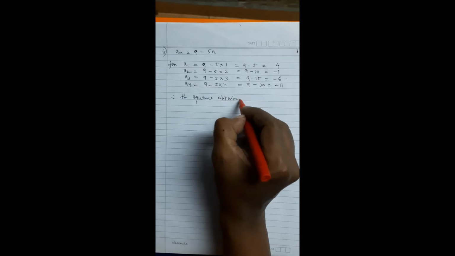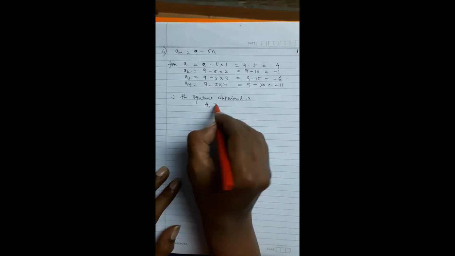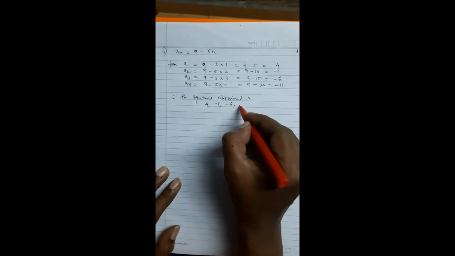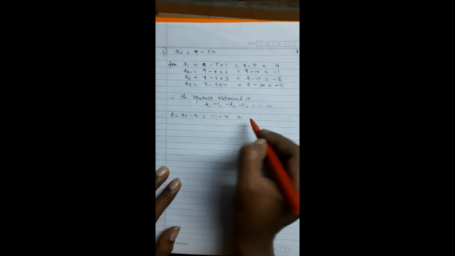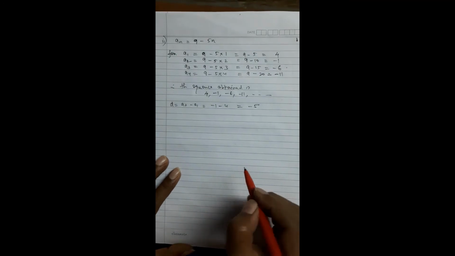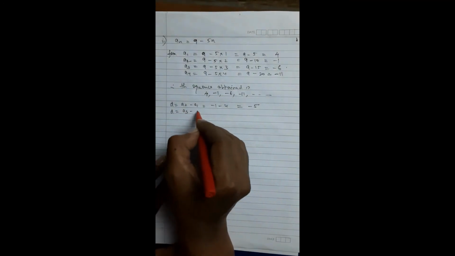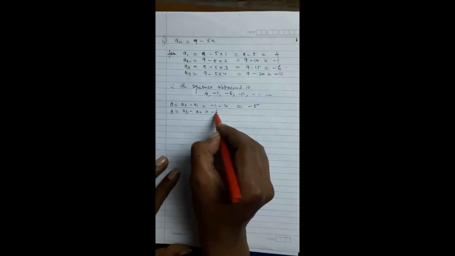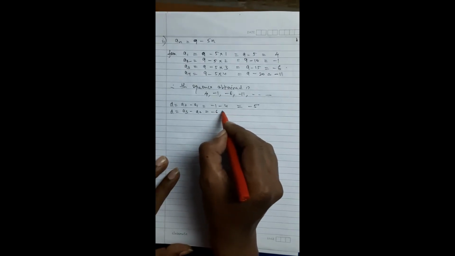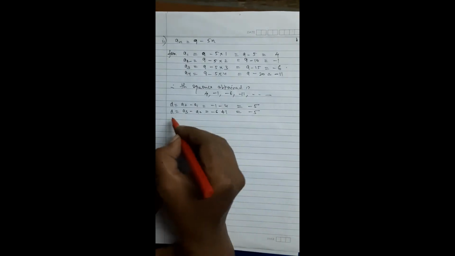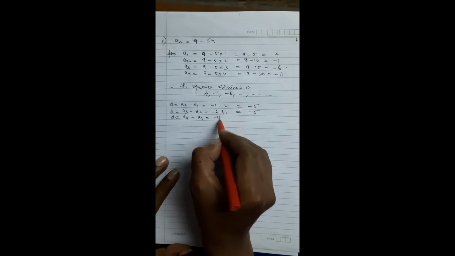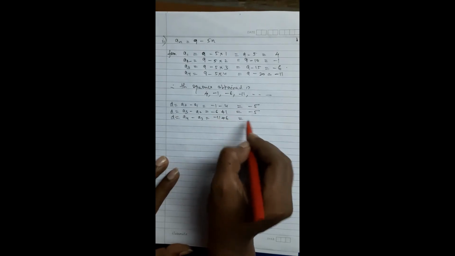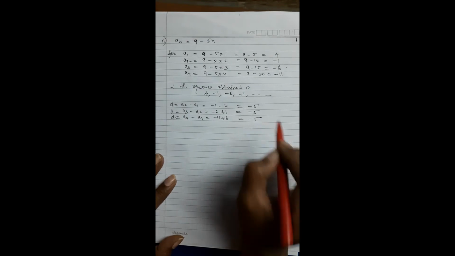Okay. Therefore the sequence obtained is 4, minus 1, minus 6, minus 11 in this question, where D is equal to A2 minus A1. A2 is minus 1 minus 4, that is equal to minus 5. So D is equal to A3 minus A2. A3 is minus 6 minus (minus 1), plus 1, still minus 5. A4 minus A3. A4 is minus 11 minus (minus 6), that means plus 6, minus 5.